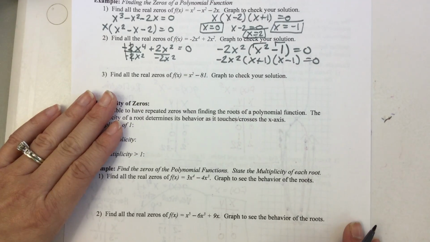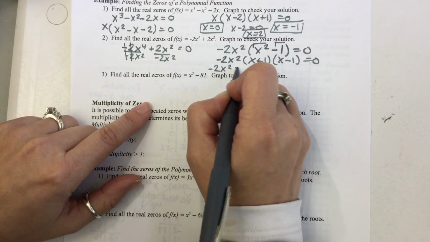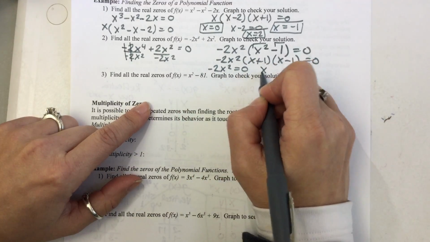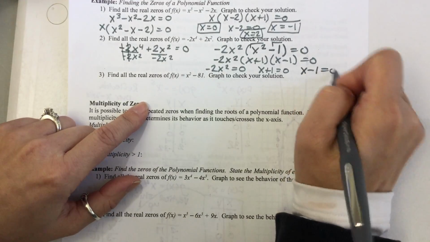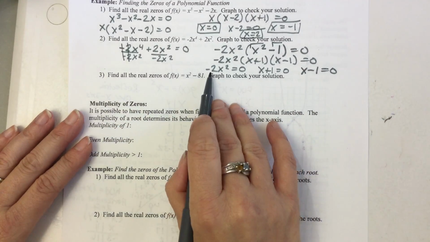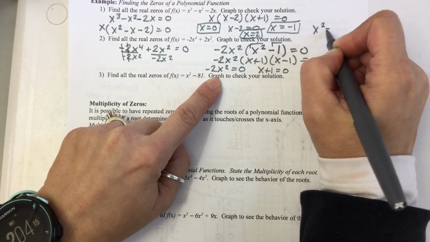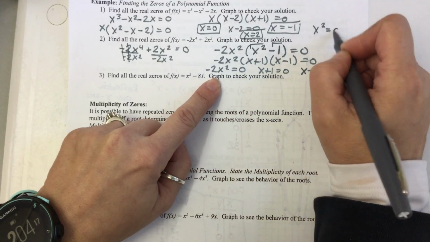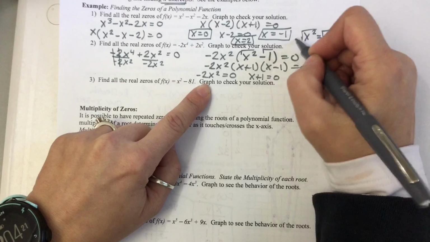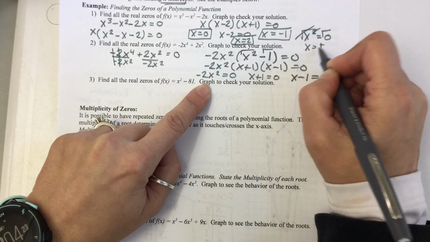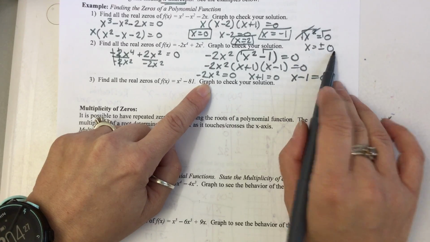Now I can find the zeros by taking each piece separately. Negative 2x squared, set that equal to 0. X plus 1, set that equal to 0. X minus 1, set that equal to 0. Now here you go ahead and divide by negative 2. That will leave you with x squared. 0 divided by negative 2 is 0. When you take the square root, you end up with a plus or a minus typically. The square root of 0 is just 0. There's no such thing as a positive or a negative.